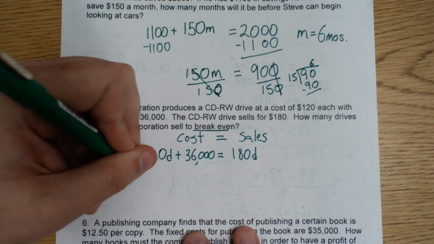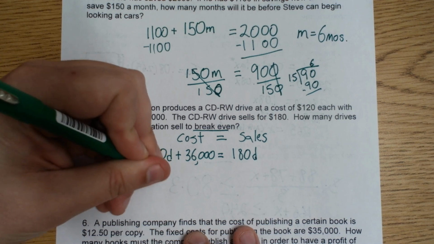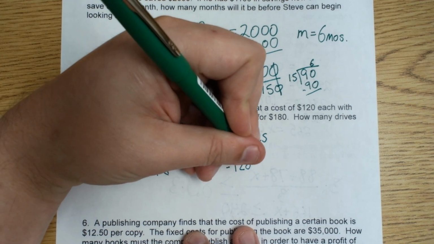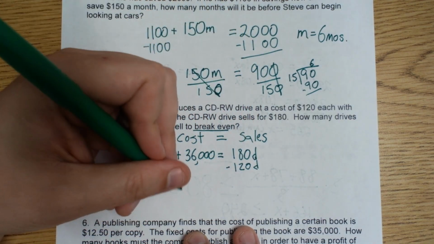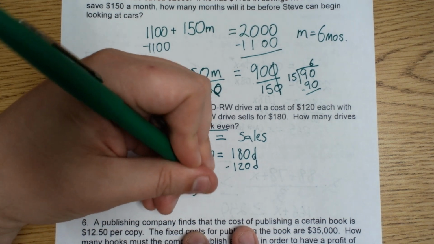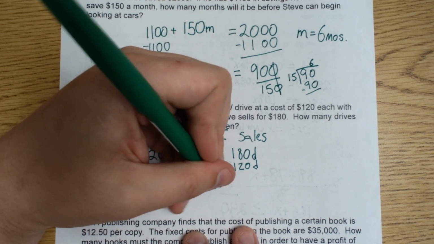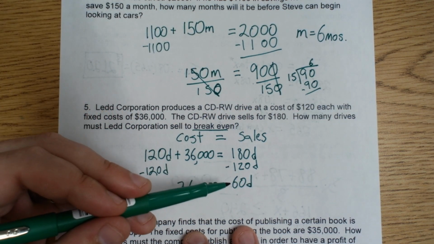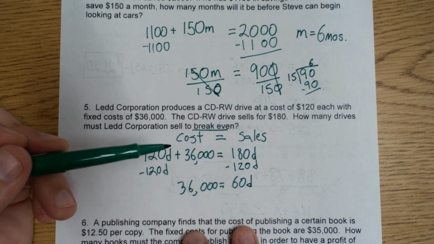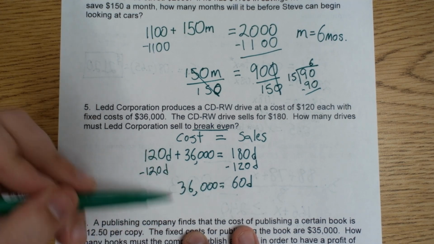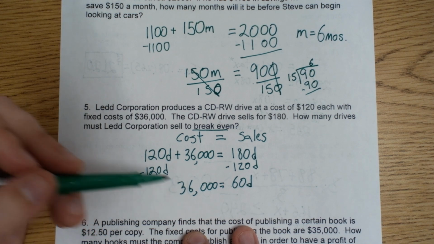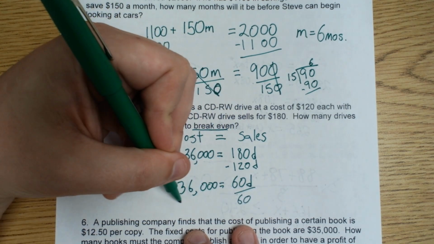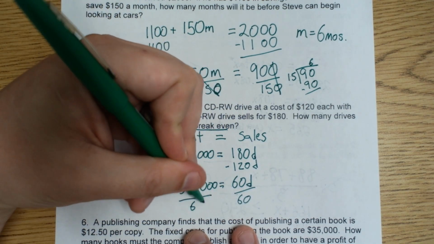So basically, how many have to be sold to cover that cost right there. So we'll start out by taking away 120D from each side. And what that tells us is that they're making $60 each time that they sell one, but we have that fixed cost right here. So once I've got that, I'm going to divide by 60.